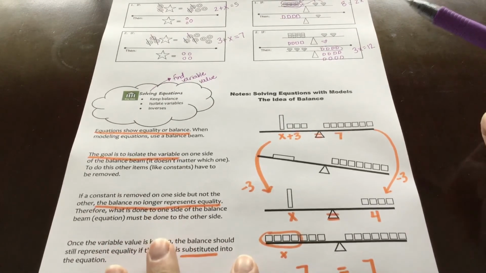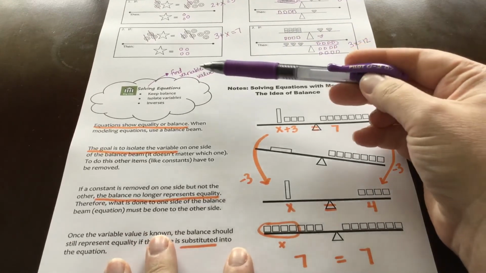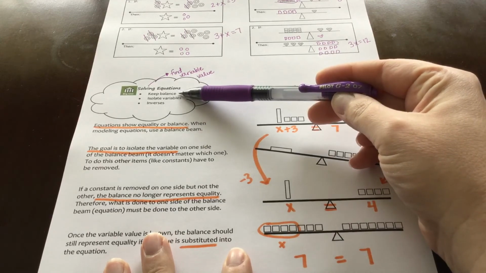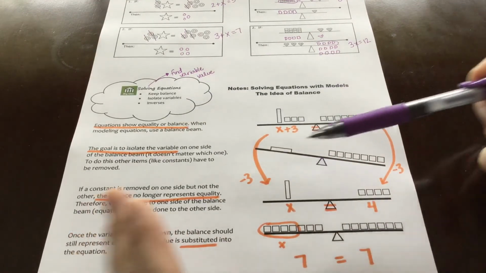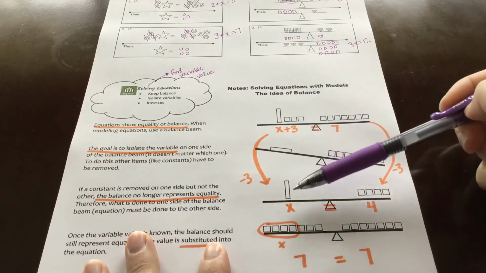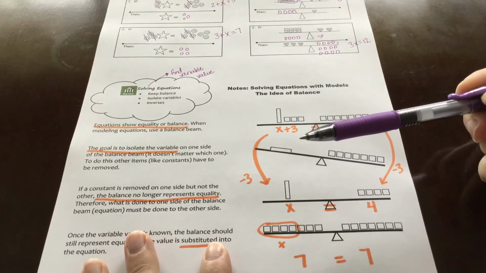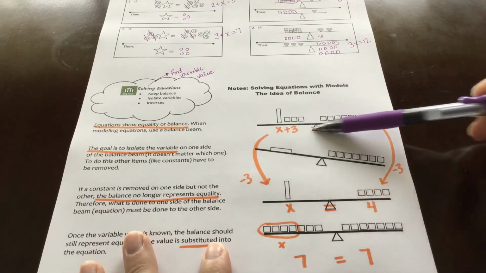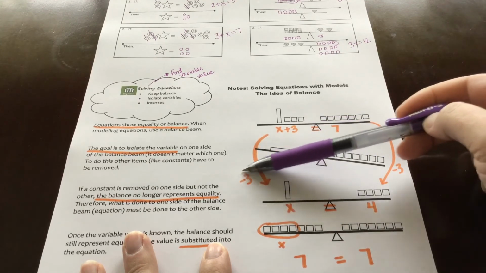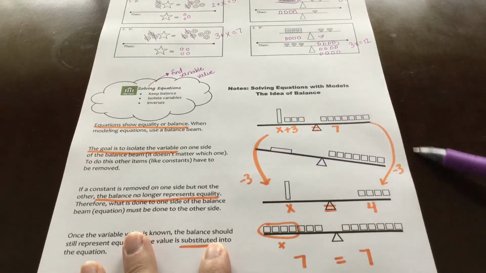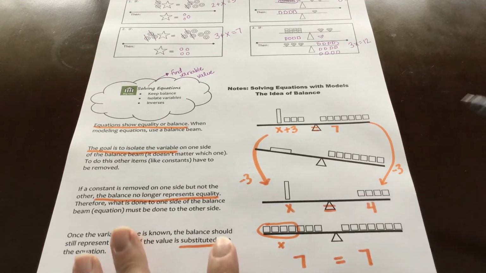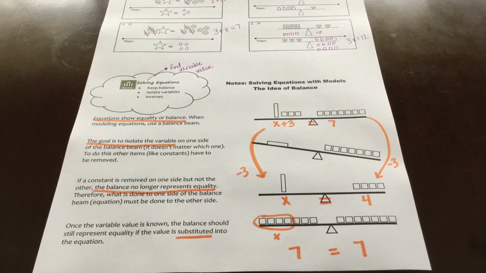Going back to the big ideas that we mentioned, we have found the variable's value. We have done that by keeping balance. What we do to one side, we have to do to the other side. We have successfully isolated the variable right here, and we have used inverse operations to do that. The original equation had addition, and I used the opposite, subtracting 3. What I did to one, I did to the other, subtracted 3, and that is how I successfully solved for the value of x using algebra notation.